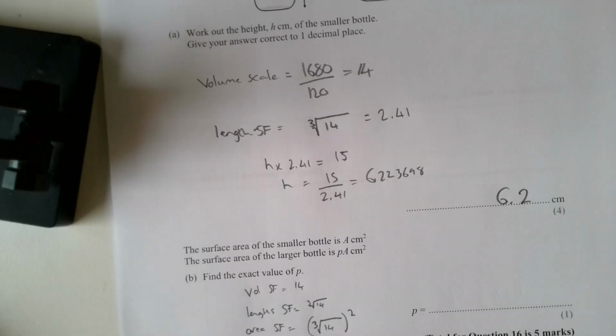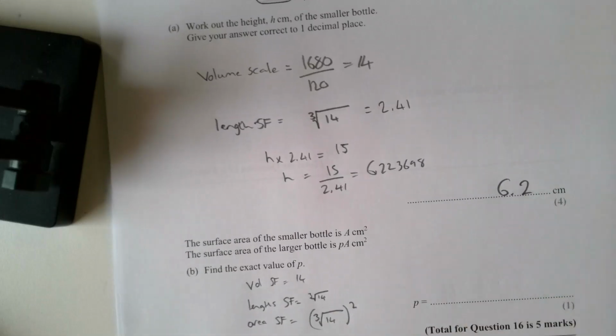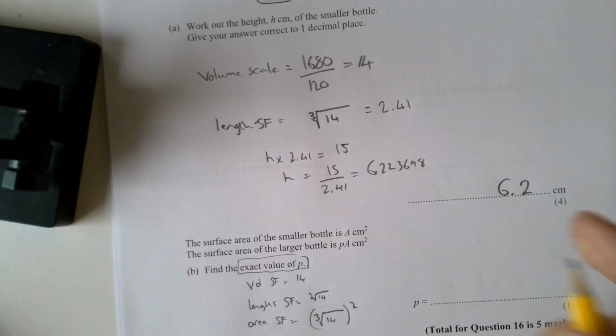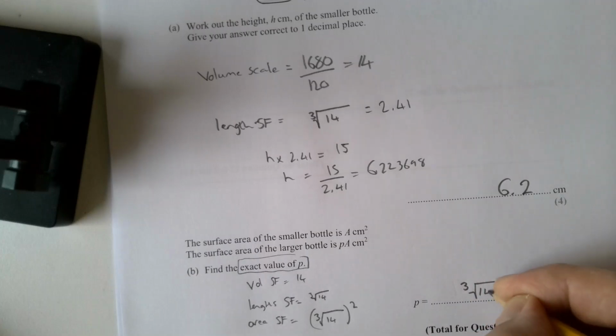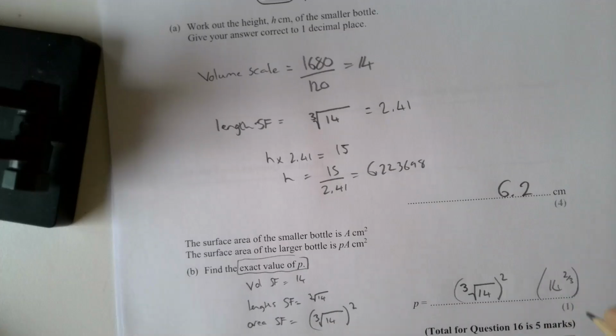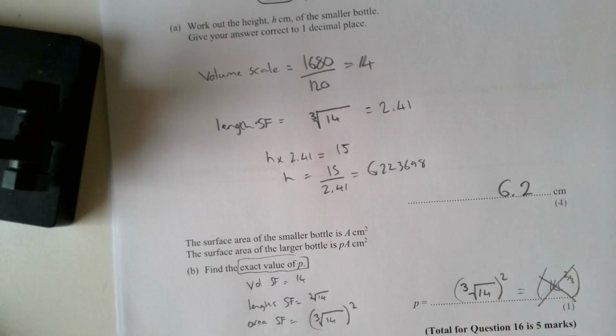Now, because it says the exact value, I can't do any rounding, so I'm just going to write that as my answer. The cube root of 14 squared. If I wanted to, I could maybe write that as 14 to the 2/3. That's also the same thing. But I don't need to write two answers in there, because if I write an incorrect one, I'm going to lose marks. So I could say the cube root of 14 squared. That's what I would write.